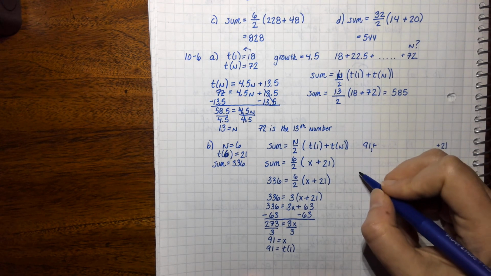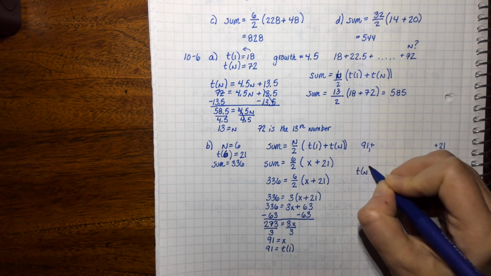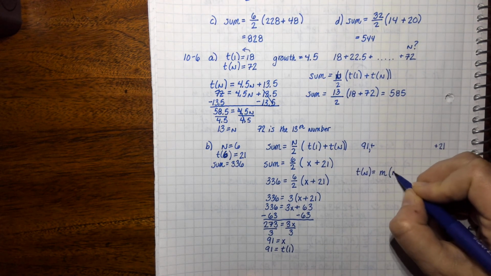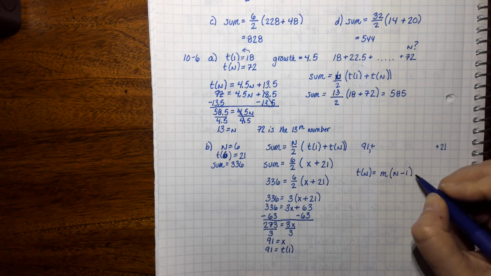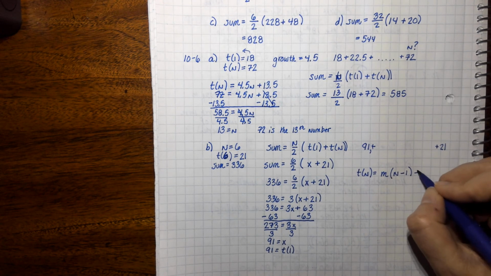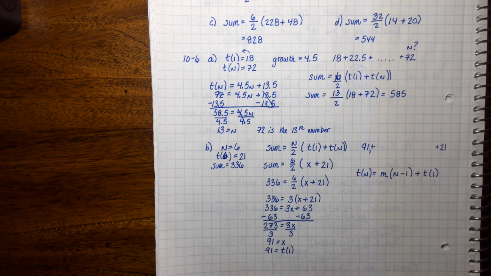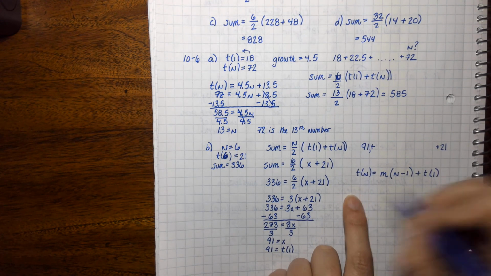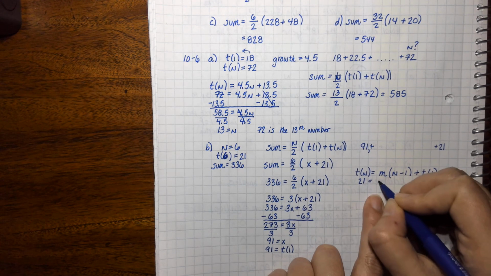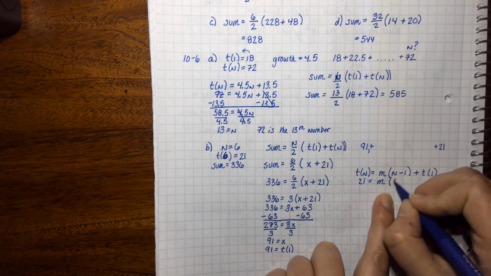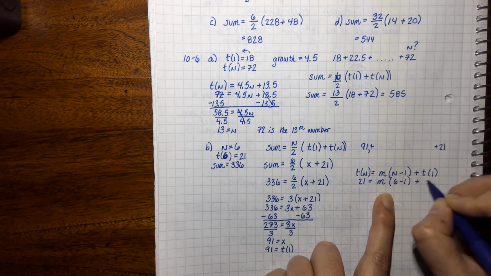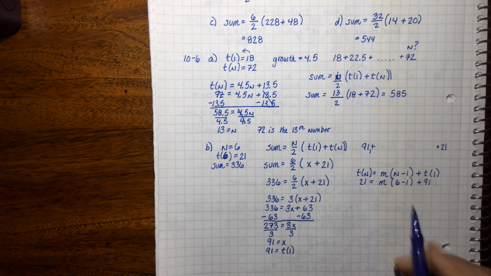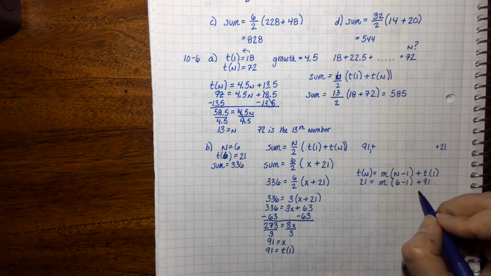So I'm going to have to use the equation written in terms of the first term. So t of n equals growth times n minus 1 plus first term. Okay, so t of n in this case is our last one. 21 equals growth, which is what we're trying to find, times 6 terms minus 1, plus the first one, which is 91.